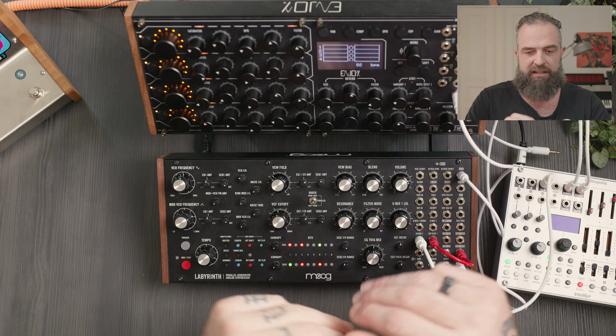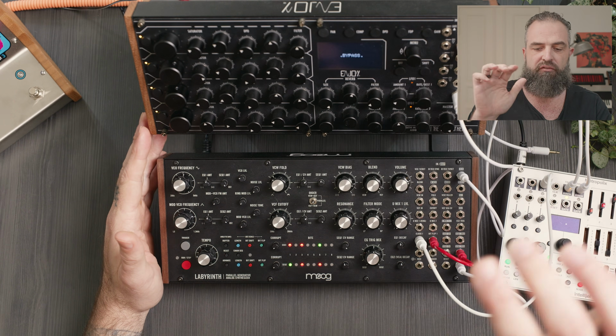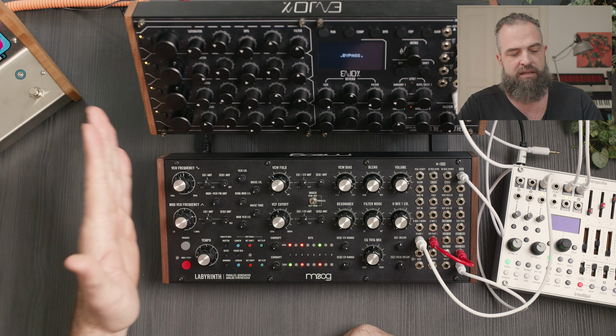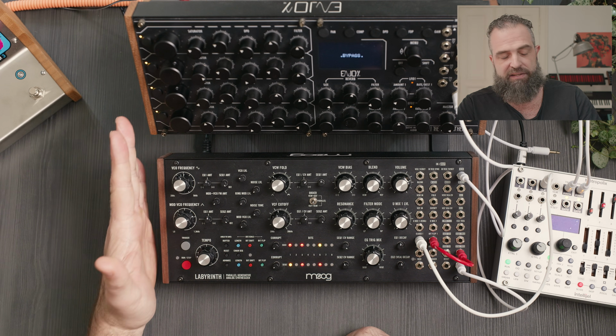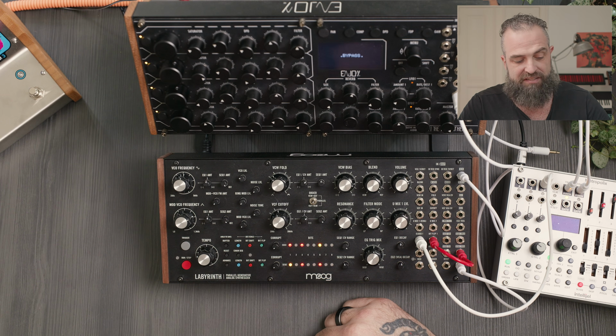All right, so let's go back at it. Let's forget everything else at this moment. Let's actually turn off anything, so no effects. What is Labyrinth? Labyrinth is a parallel generative analog synthesizer.